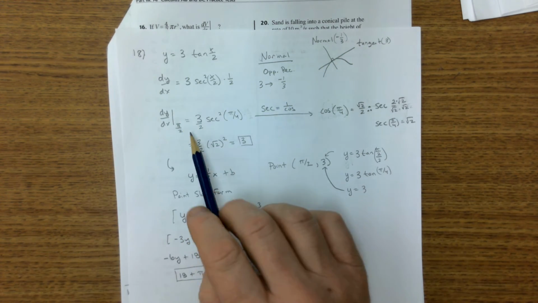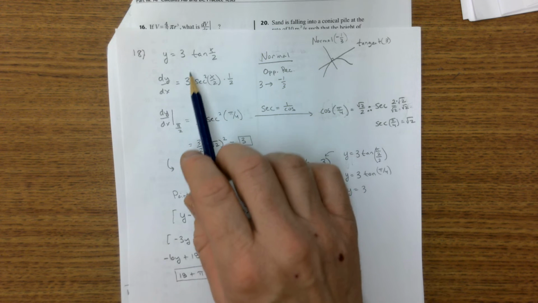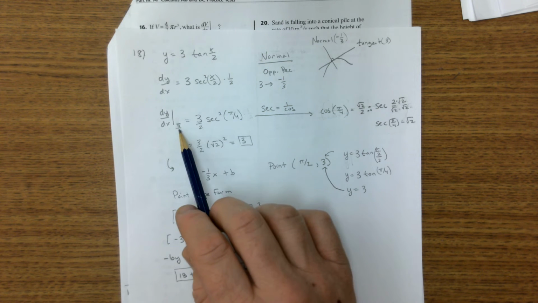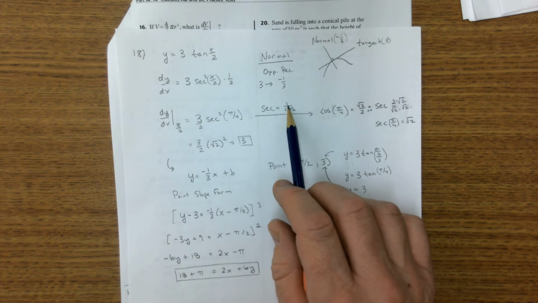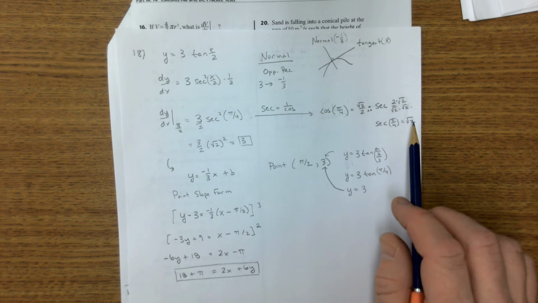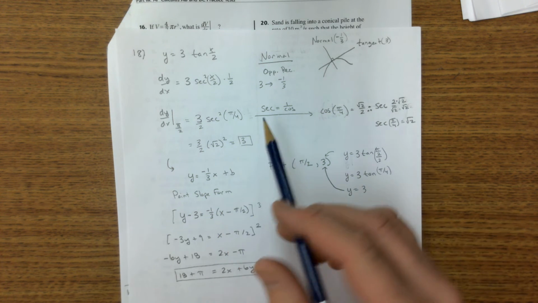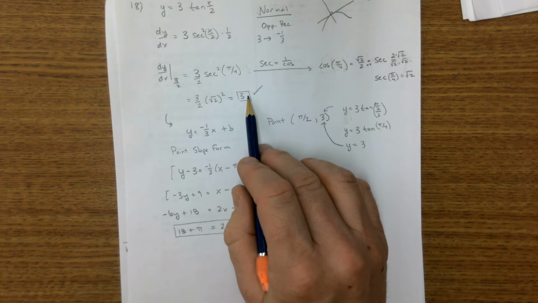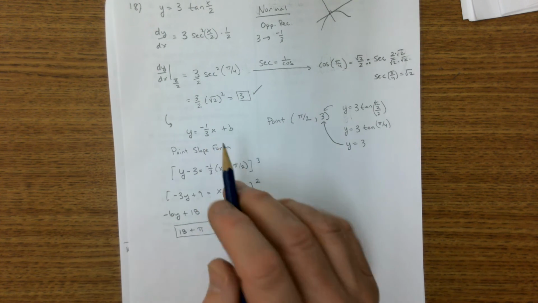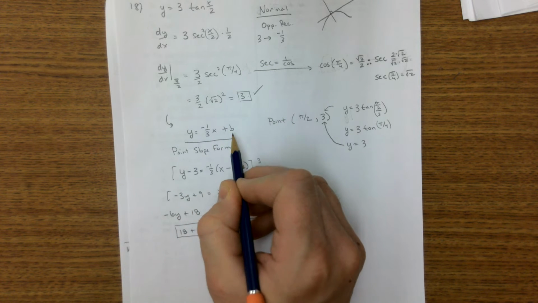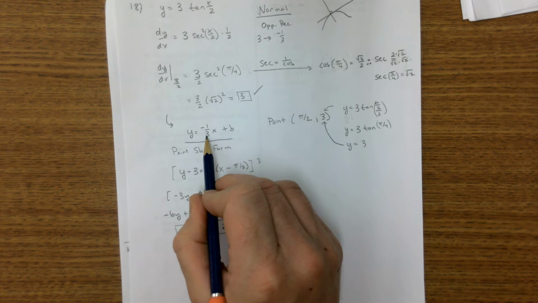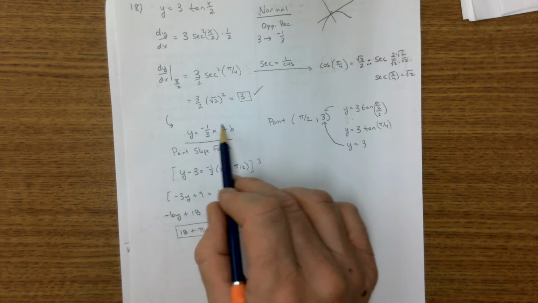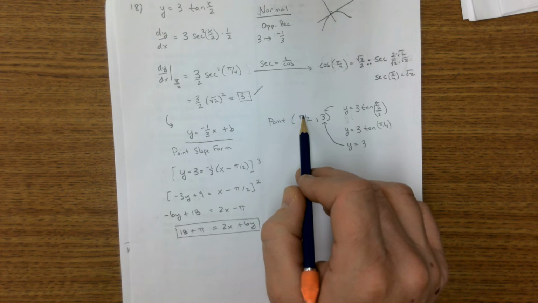And I showed some work here on how you go from the derivative, plug in pi over 2. Secant is 1 over cosine, so it comes out this way. Plug it in, the derivative is 3. And then once you have this, the slope equation is here, because we put in the normal one. And then now all we have to do is an equation and a point.